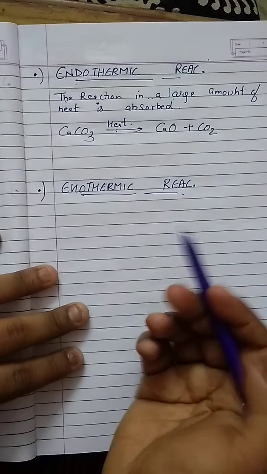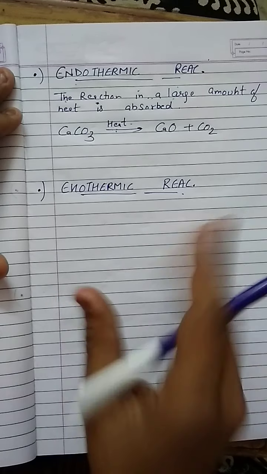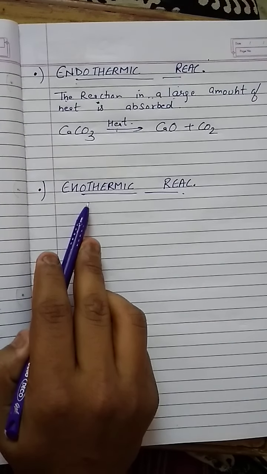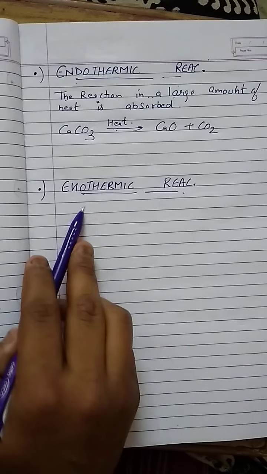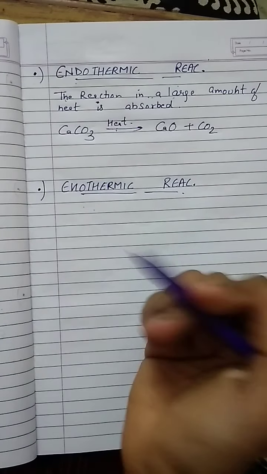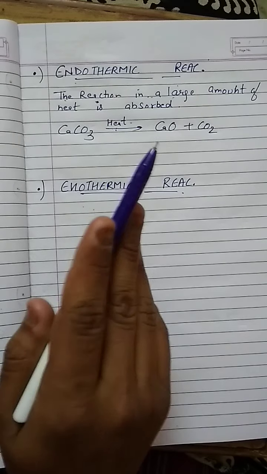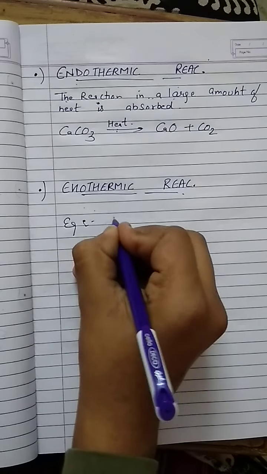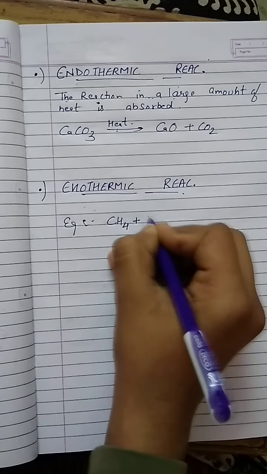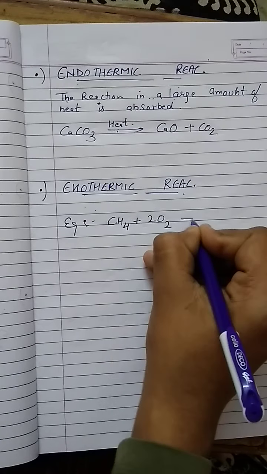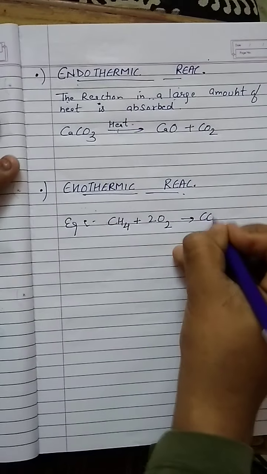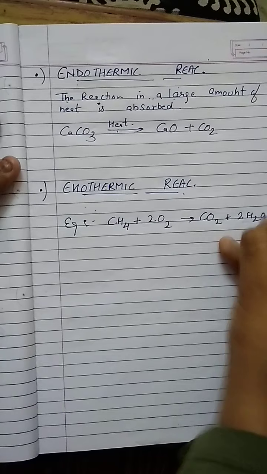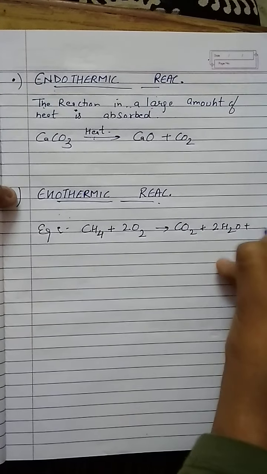And exothermic reaction is just the vice versa of endothermic reaction, just the opposite. In exothermic reaction, a large amount of heat is released, not absorbed but released. For example, CH4, that is methane, combines with oxygen in order to form carbon dioxide plus H2O, that is water, 2 molecules of water, and heat energy is released.